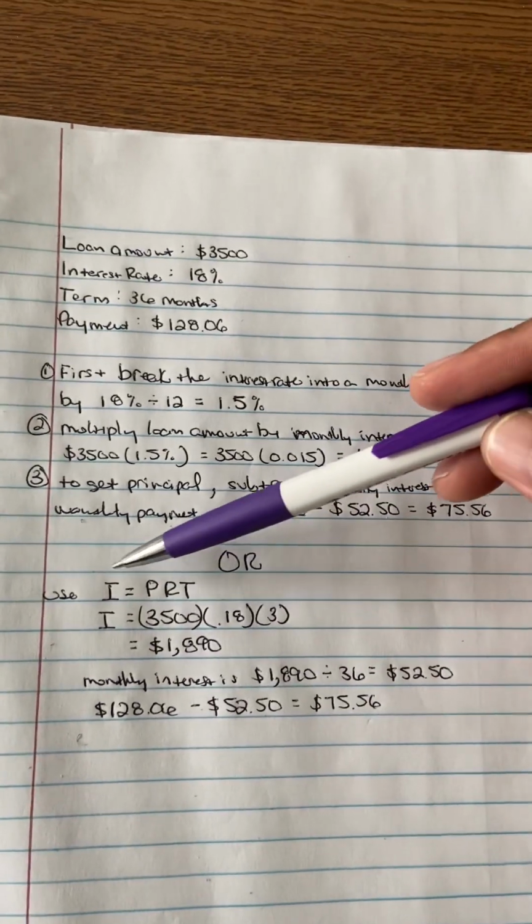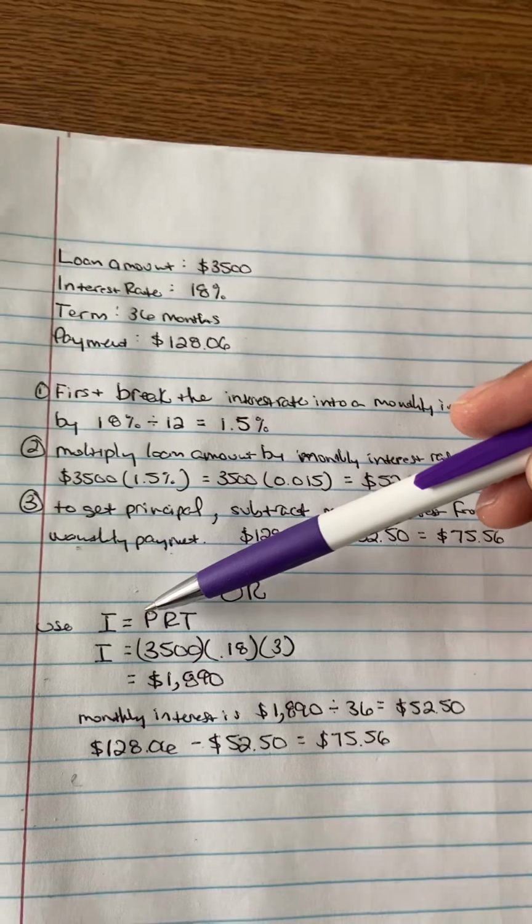Another way to do it is to use the simple interest formula, which is interest equals PRT.